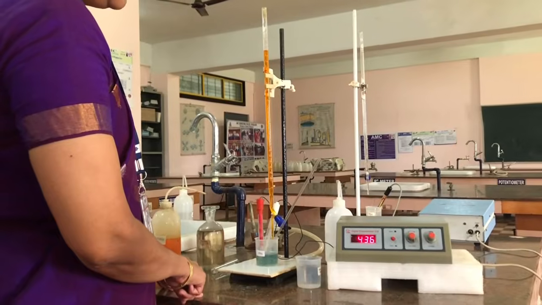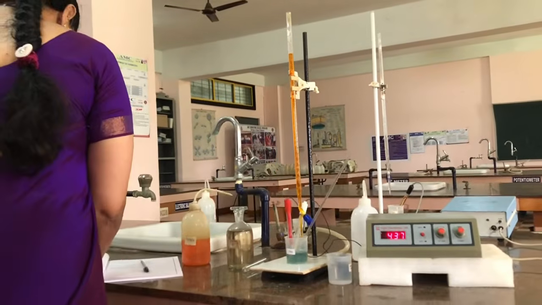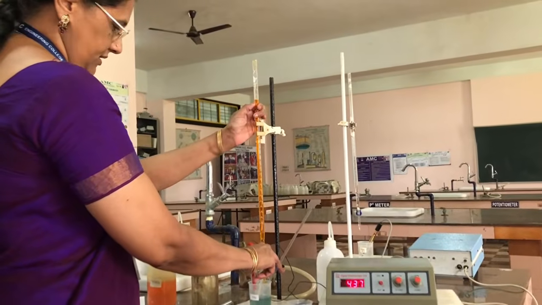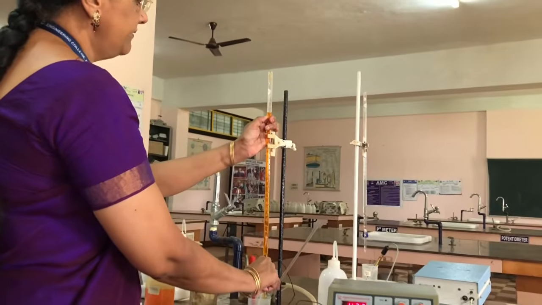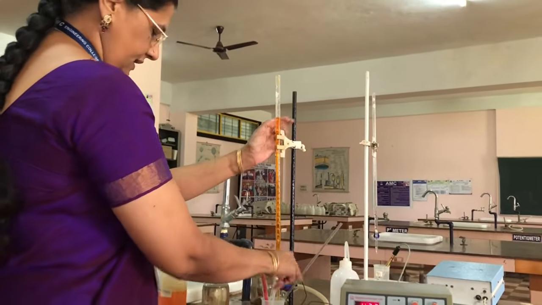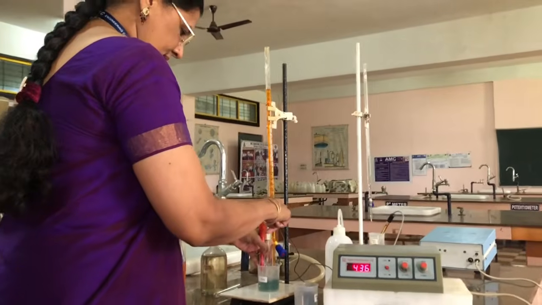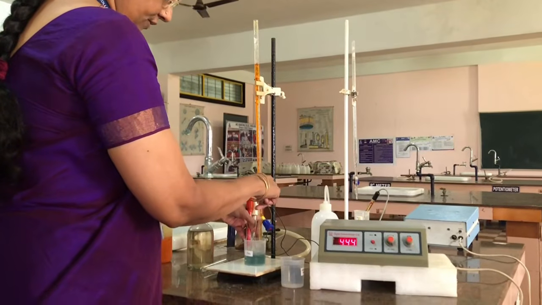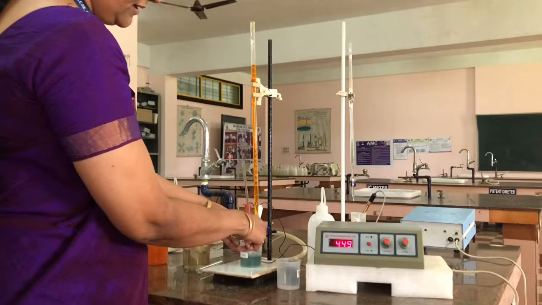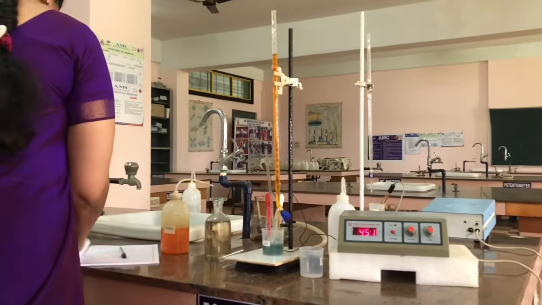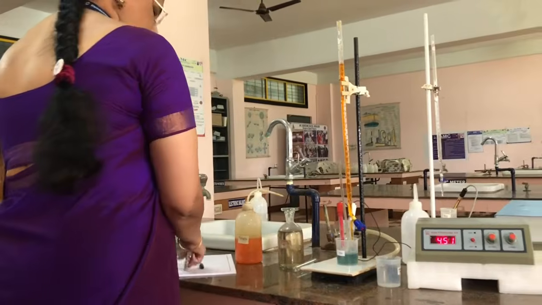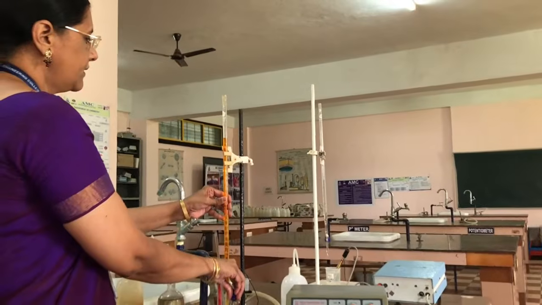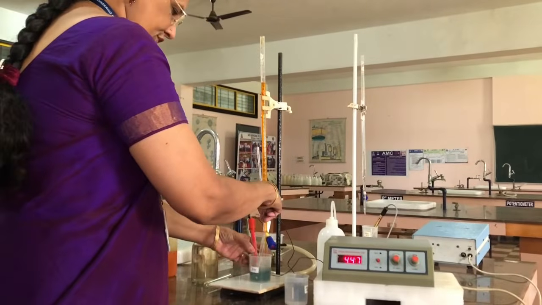Now you will be getting 436. You have to note down. Now again we will be adding the dichromate from 2 to 2.5. Again shaking, and noting down the EMF of the solution. It is 450. Now again we have to add 0.5 ml, that is from 2.5 to 3. Again shaking the solution.